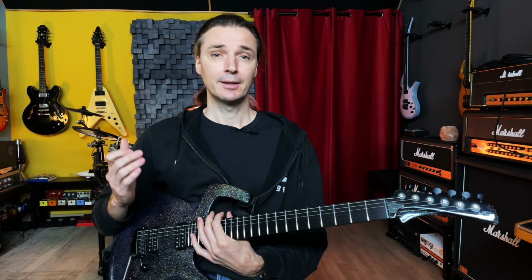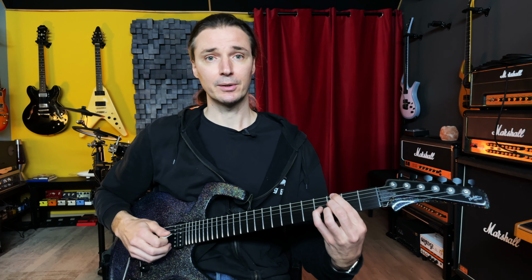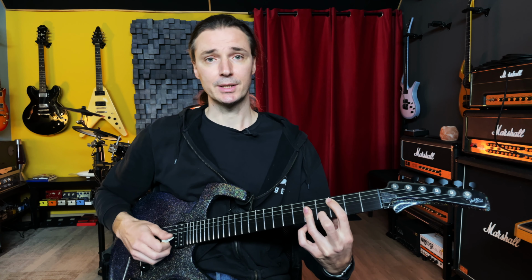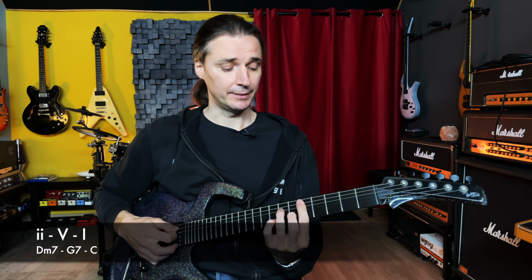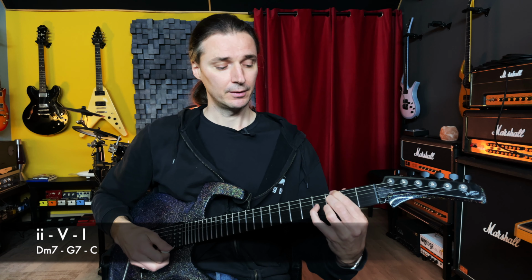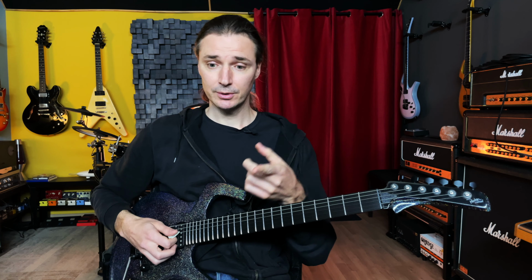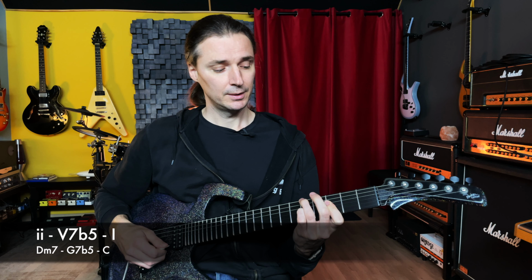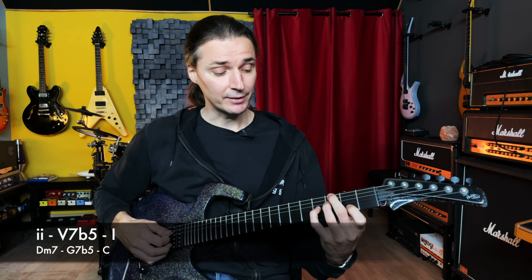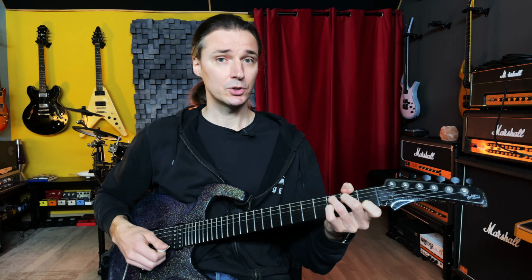Okay, so basically the most common dominant chord will be on the 5th degree of the scale, so we would have G7 as the 5, resolved into 1, which is C. So if we take a very simple chord progression, it could be 2, which is D minor 7th, 5, which is G7th, and 1, which is C. Very simple. So instead of this G7th, we could use this chord, and we would have the same chords. We would have D minor 7th, G7th, but this time with the flat 5. Sounds strange until you resolve it back to C.